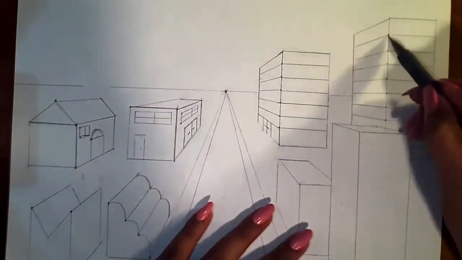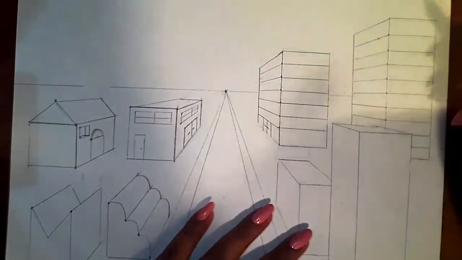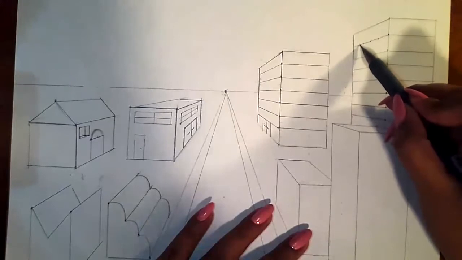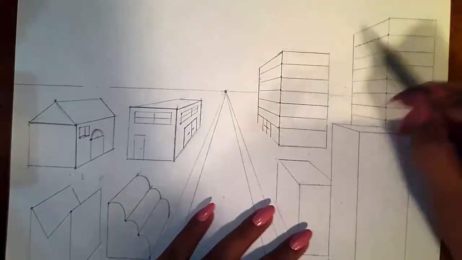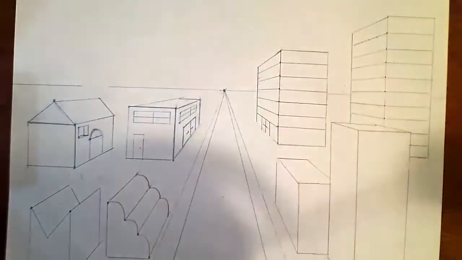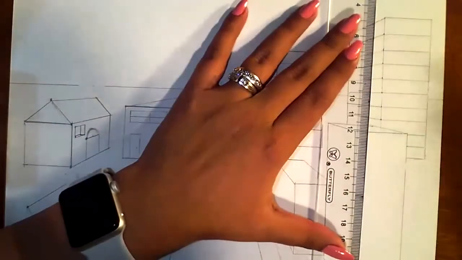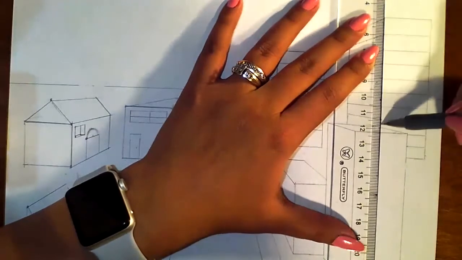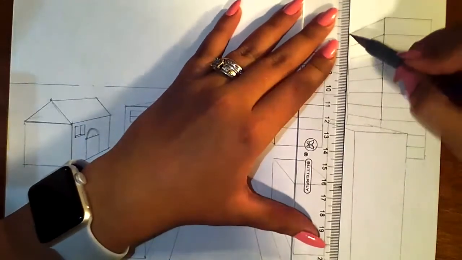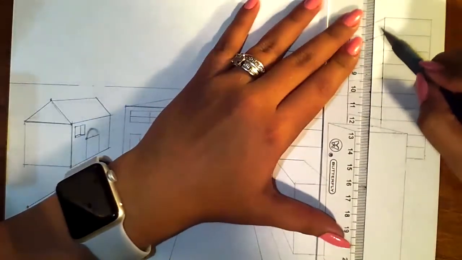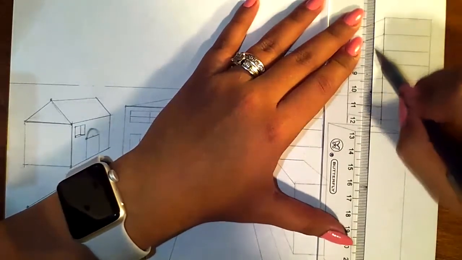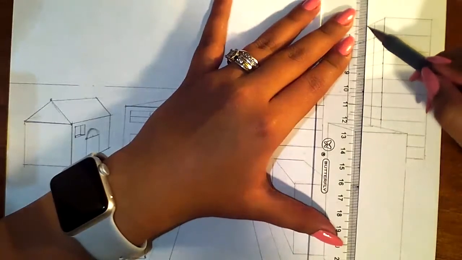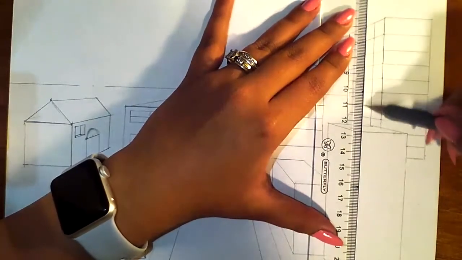So right here, I'm gonna leave a little space. I'm doing the little dots, but as my windows are getting further and further away, they're gonna get smaller. So right here, I'm gonna make vertical. So if this line right here is vertical, and this line is vertical, then these lines are going to be vertical. So I'm gonna go ahead and make another line right here, vertical.